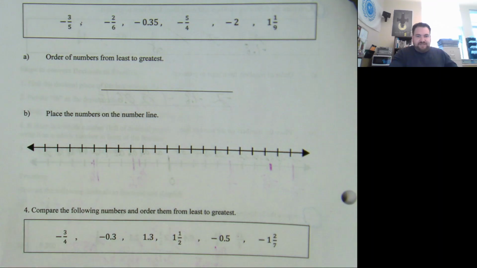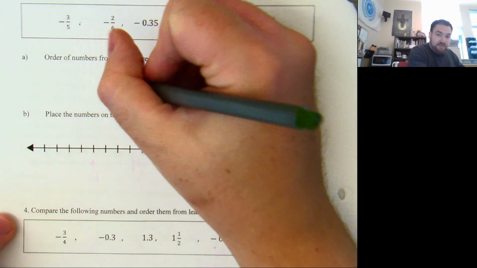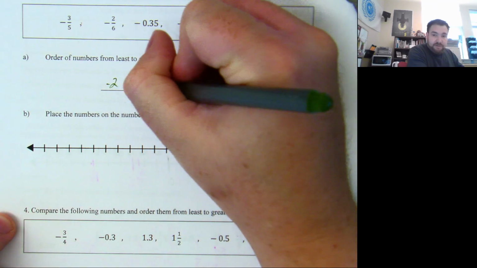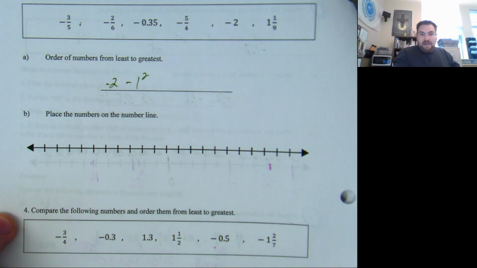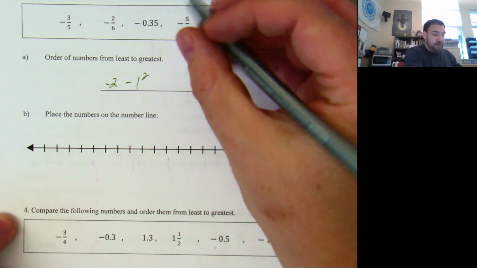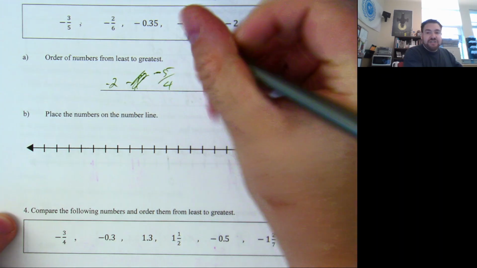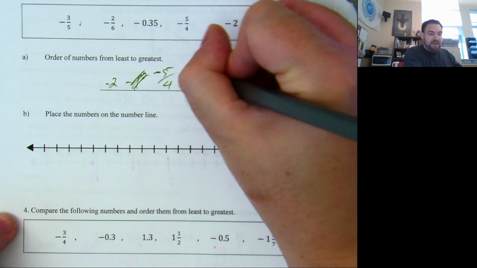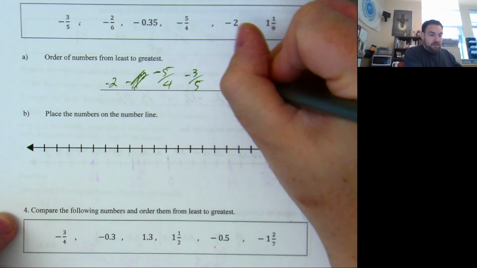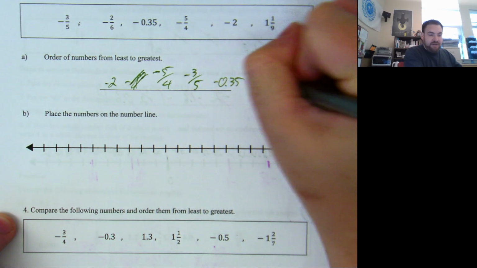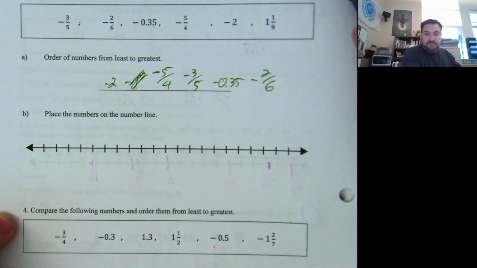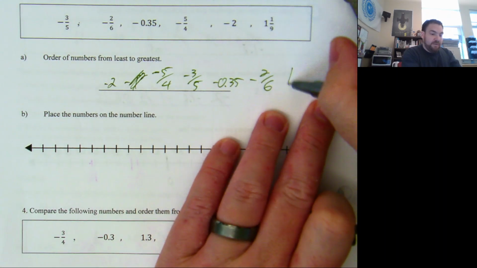Okay, I don't want to try. No, that's wrong. No, I want to check it. I'm just writing down my answers so that I know what to check. Guys, when you're done, don't erase it. Call me over to check it. 0.35, negative 2 over 6, 1 and 1/9.